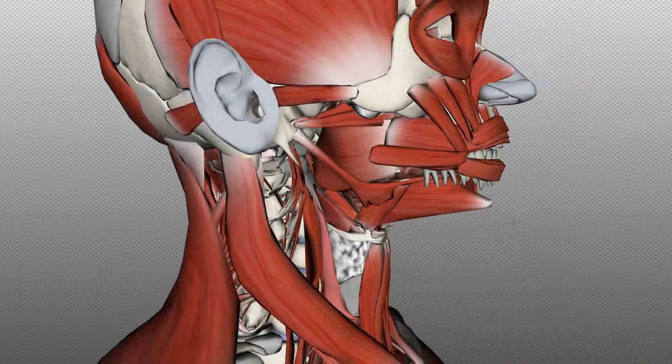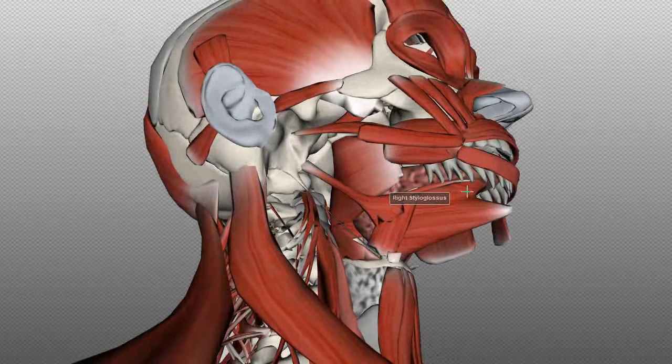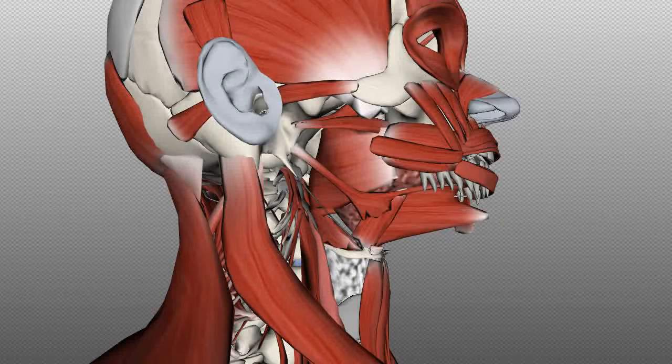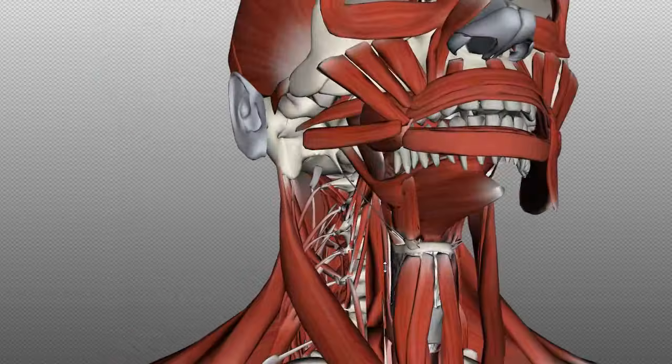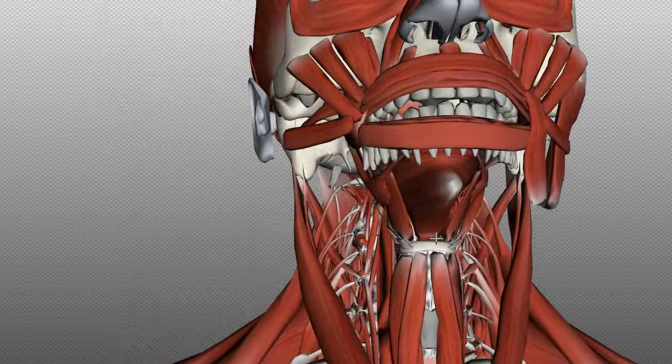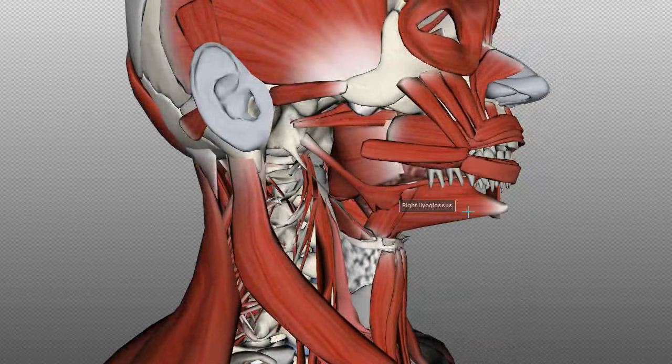So the genioglossus originates on the inside surface of the mandible, on the superior mental tubercles, and it inserts along the entire length of the tongue. So you can see the tongue here, obviously you know what the tongue is, so it inserts along the entire length of the tongue and also onto the body of the hyoid. So if we look anteriorly, you can see the insertion of the genioglossus onto the body of the hyoid. So this muscle can depress the centre of the tongue, and it can protrude the tongue.